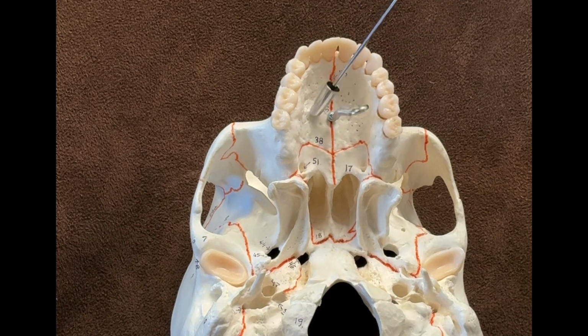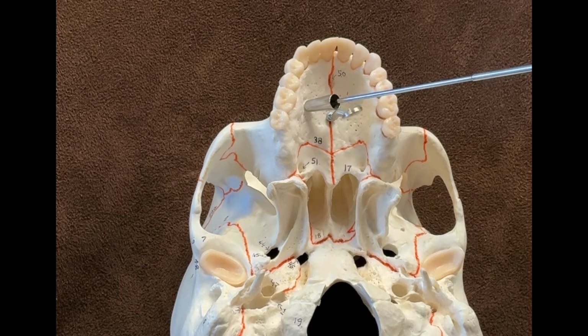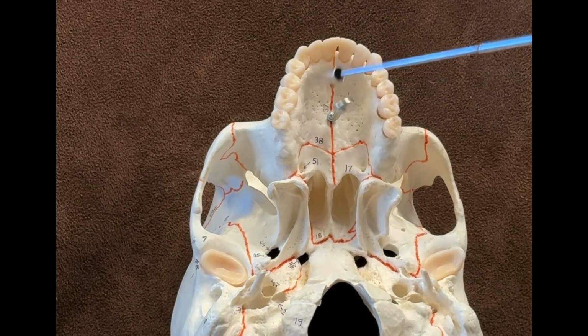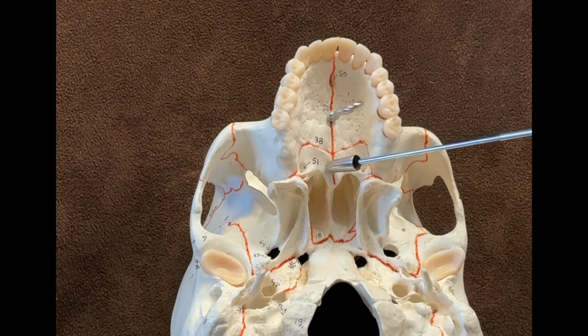One more thing to note, earlier we mentioned that this was the palatine bone and that this was a portion of the maxilla. And this portion of the maxilla is known as the palatine process. It, along with the palatine bone, is going to form part of the palate, the roof of the mouth. Again, the palatine process of the maxilla, and then we have the palatine bone.